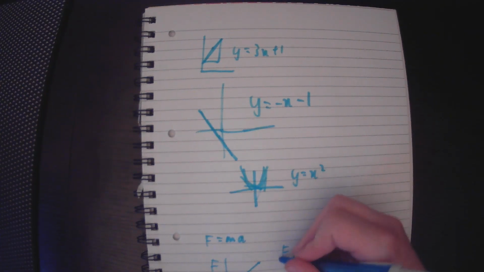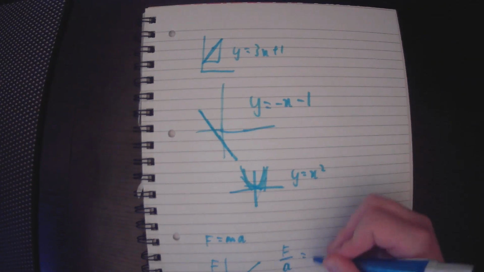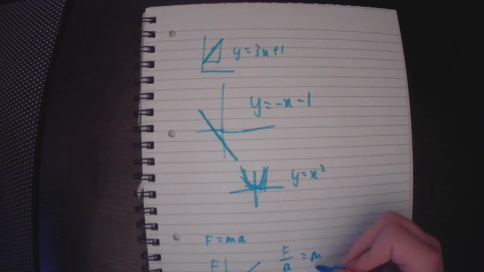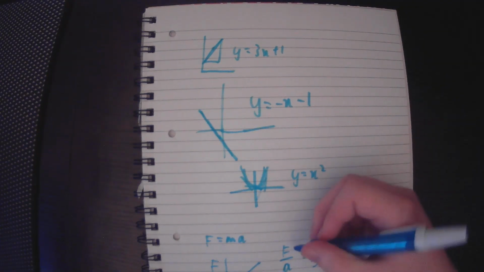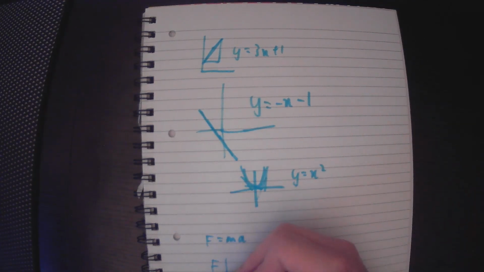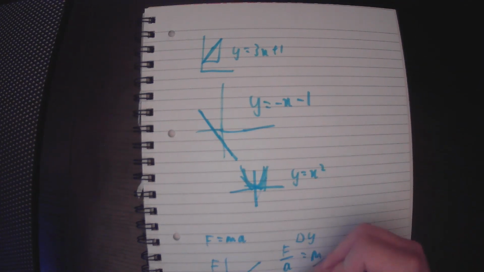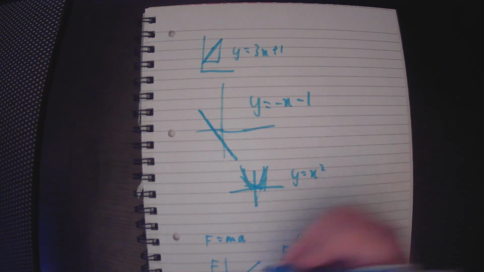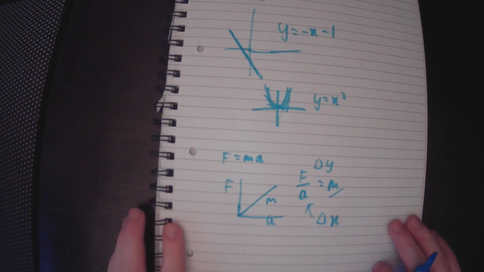So F over a equals m, force is delta y if this is our y-axis, and acceleration being delta x. So change in y over change in x is gradient, so F over a is m, and that gives us the gradient of the line. Simple enough.